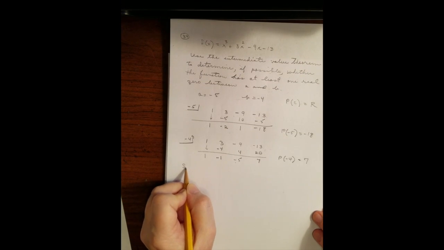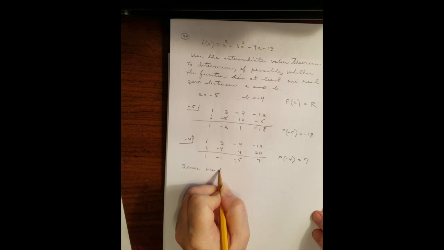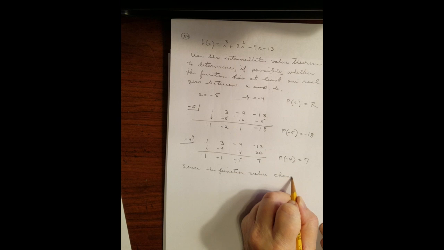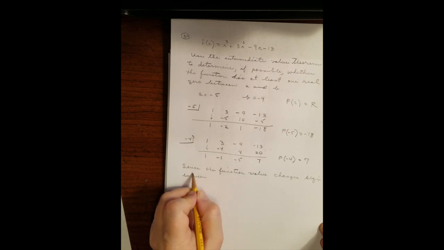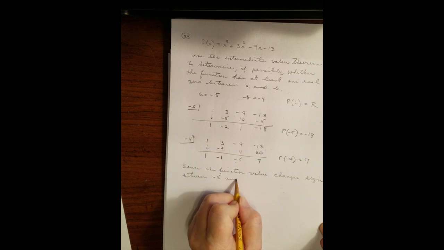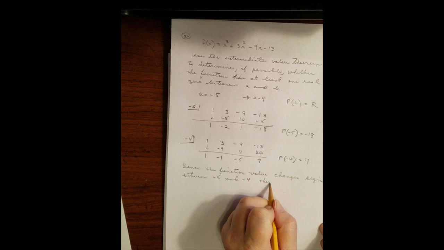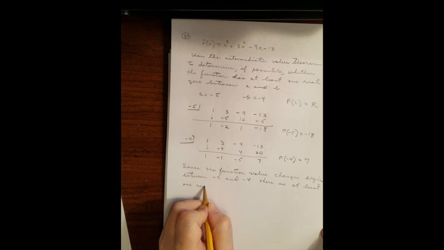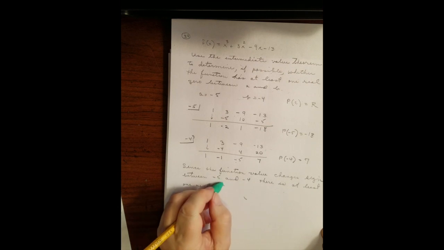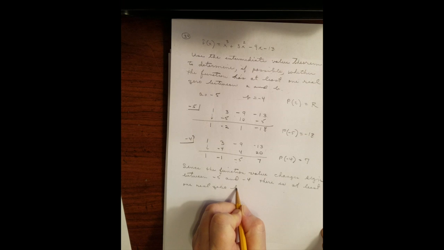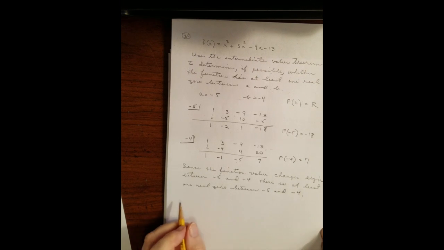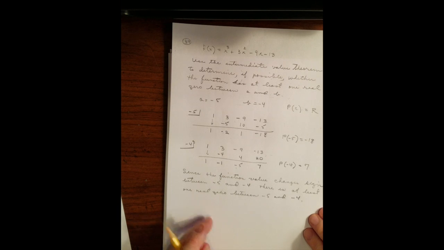And so we would say, since the function value changes sign between -5 and -4, there is at least one real zero between -5 and -4. Okay, so that's an example of that.